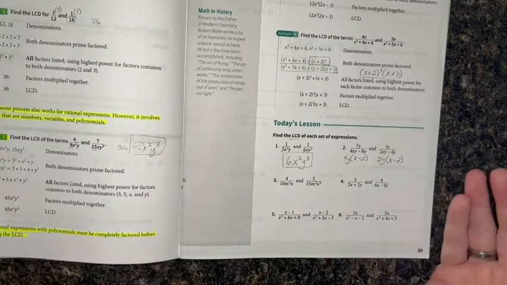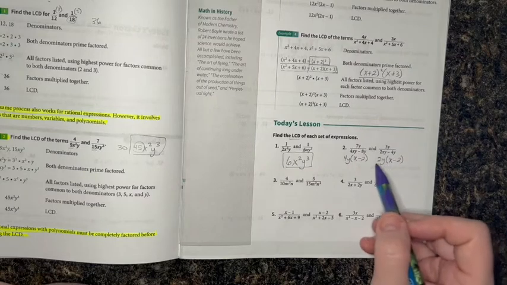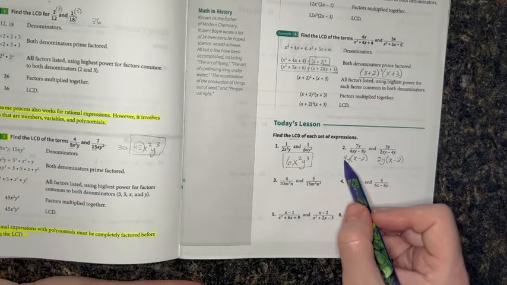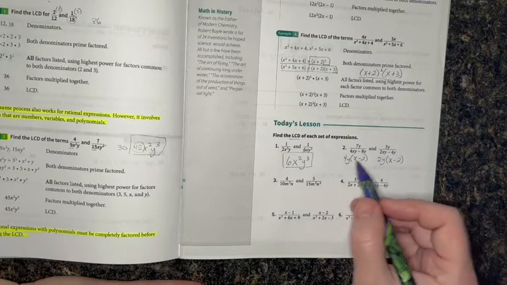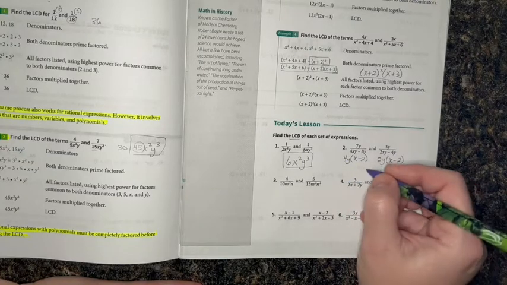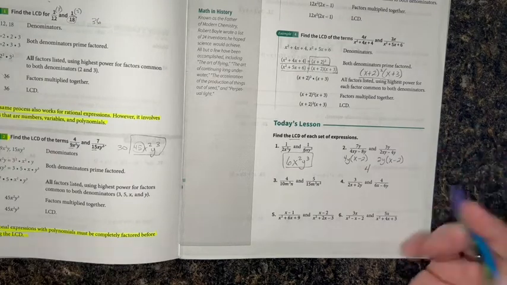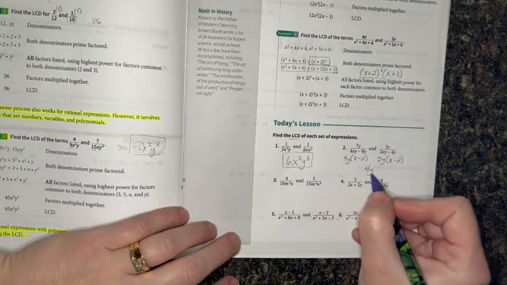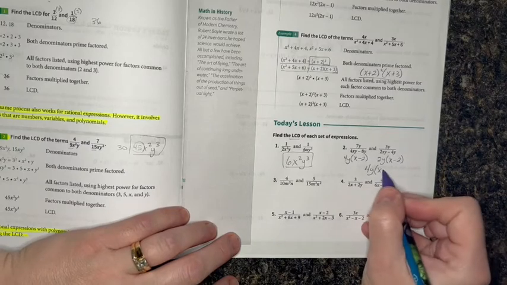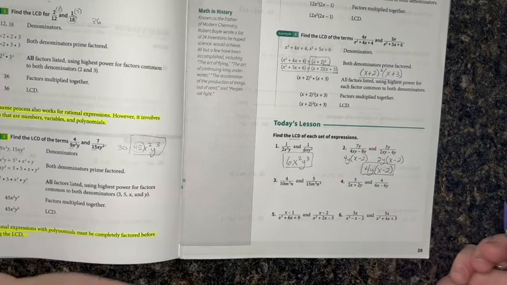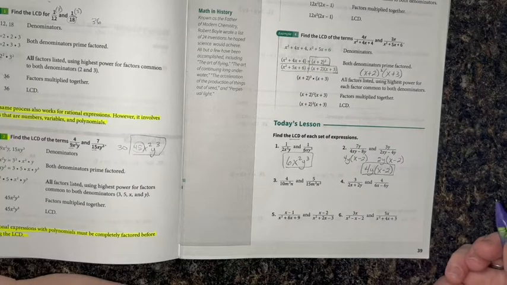So now, what do these two sets have in common? Well, coefficient-wise, I have a 4 and a 2. 4 is largest, 2 goes into it evenly, so 4 is definitely going to be my coefficient. They both have a y, perfect, and they both have an x minus 2, perfect. That is my lowest common denominator, okay?